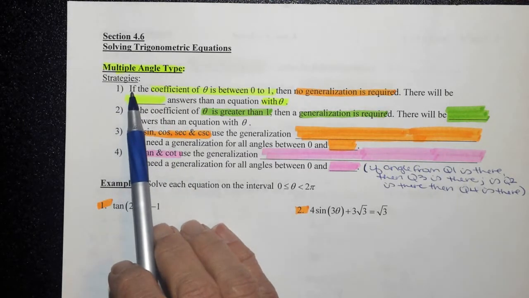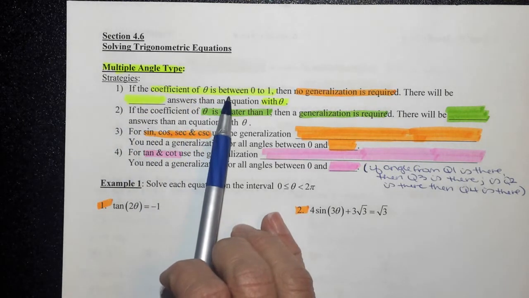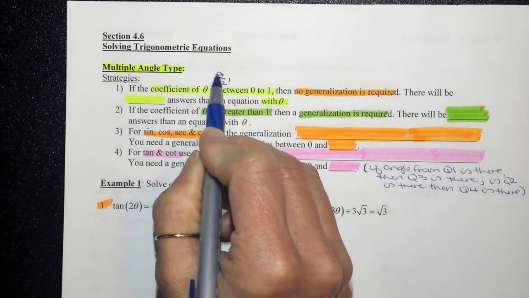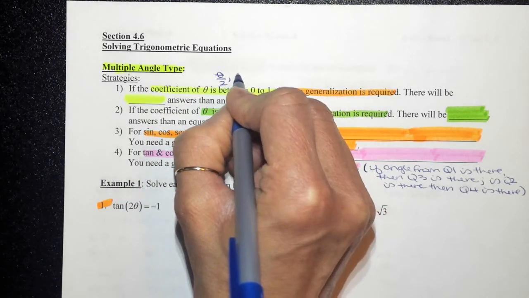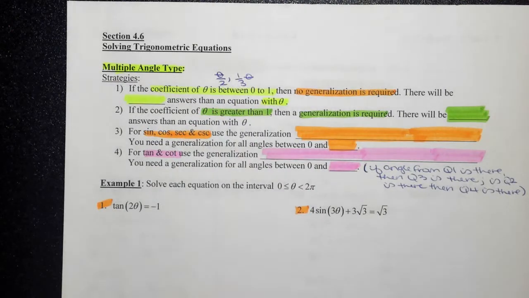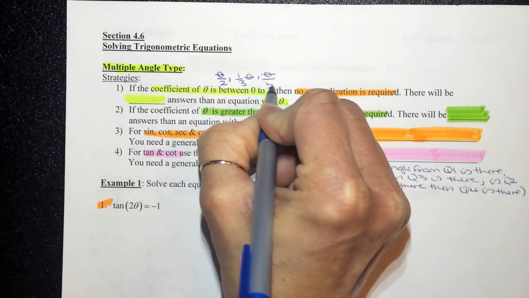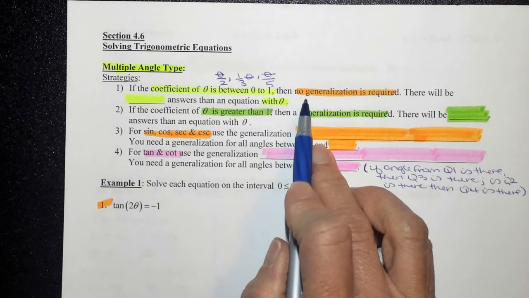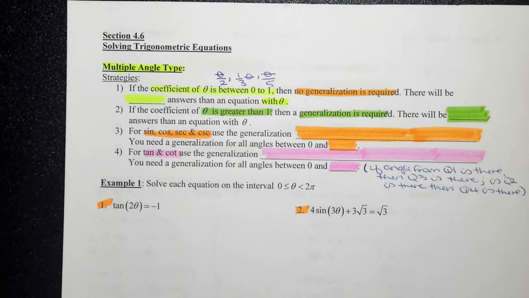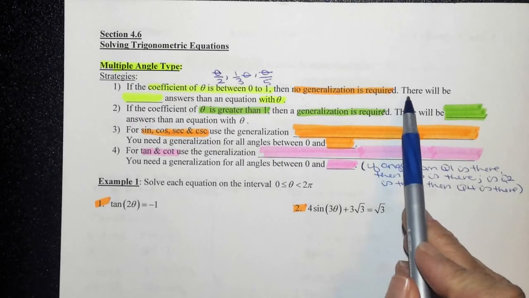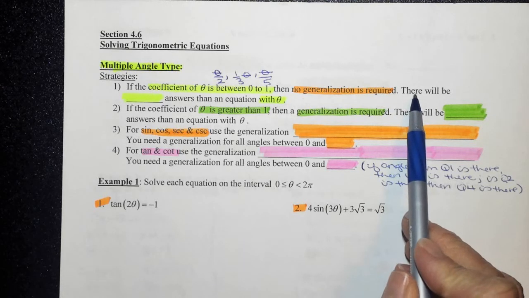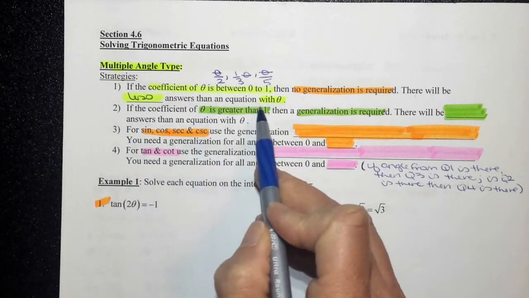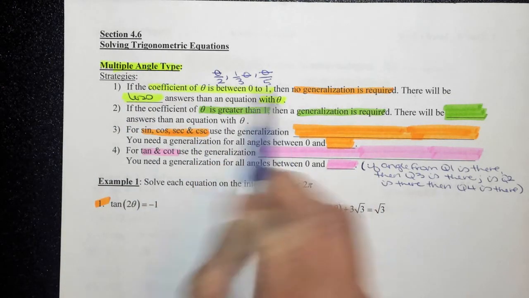So first of all, if the coefficient of theta is between 0 and 1, meaning you have something like theta over 2, which is the same thing as 1/2 theta, or 1/3 theta, which is just another way of writing theta over 3, or maybe theta over 5. Again, coefficient between 0 and 1. There is no generalization, and we've done generalizations before, and it's just based on the number of revolutions that we would have around the unit circle. And what you will have here is the fact that there will be fewer answers than an equation with just theta. Okay, so that's 1.